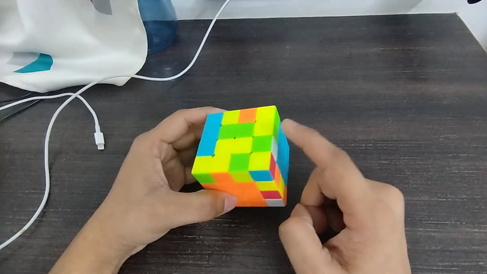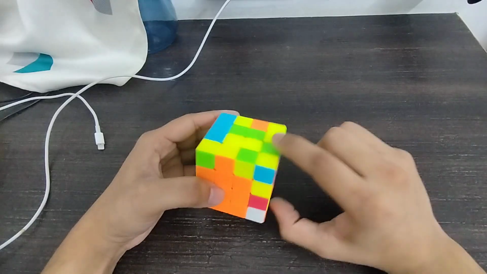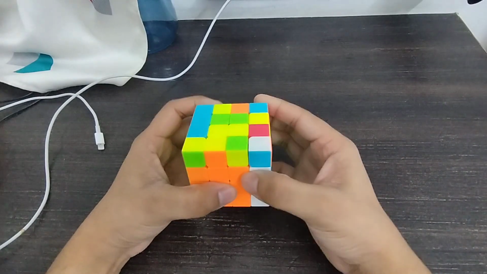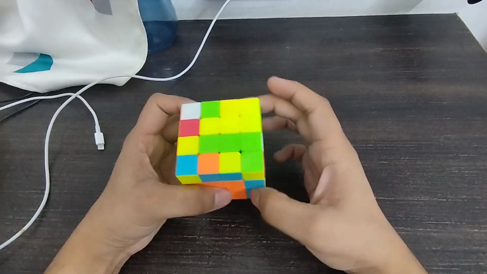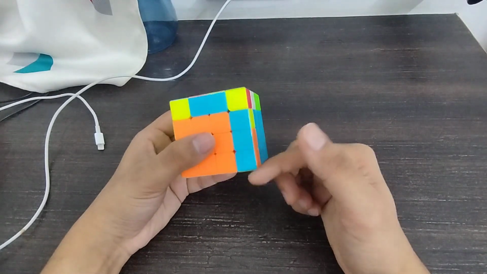So here what I can do is, instead of inserting this ship right here, I will make a U move. Okay, make a U2 move and bring that down. So this is attached. This is also a move that I can perform with the help of a keyhole.